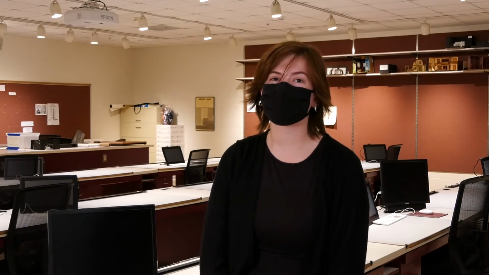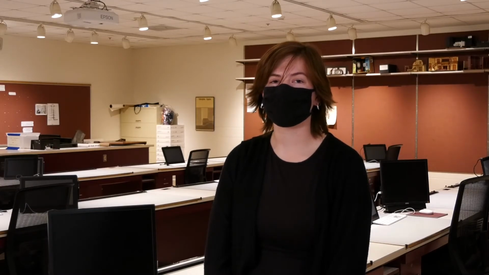Hi, my name is Cameron Rogers. I'm a senior here at Western, and I was the scenic designer for Sunday in the Park with George. Sunday in the Park with George is based on a painting by Seurat. It's pointillism, which means that he didn't blend any colors on the canvas. He painted with a set number of colors.